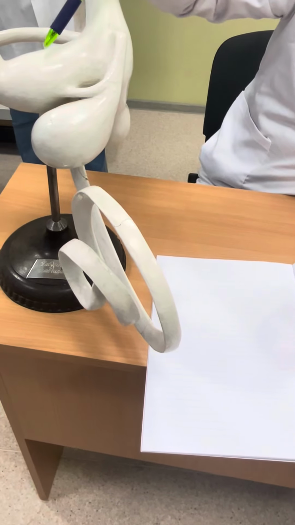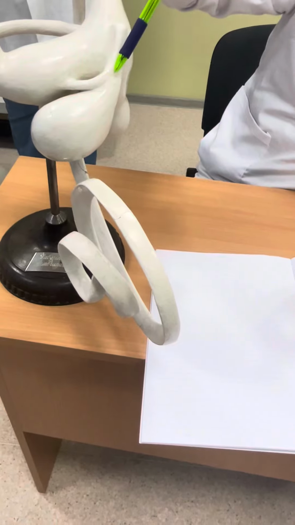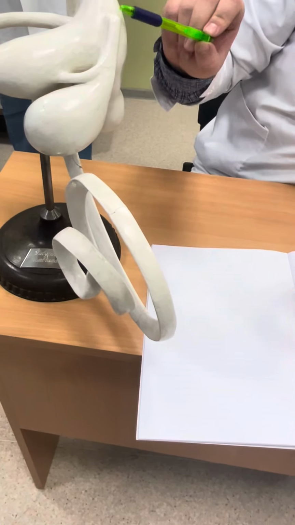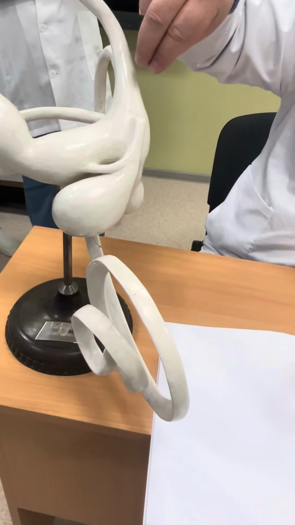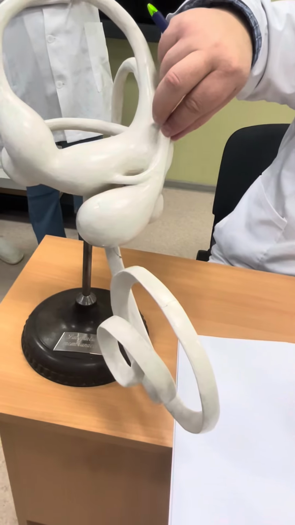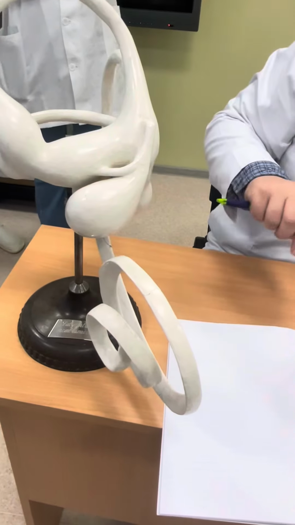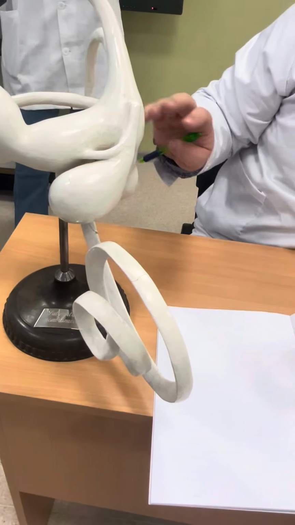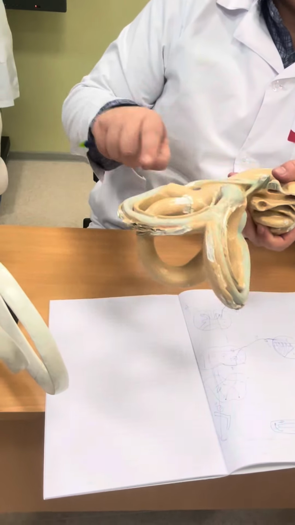And now, utriculus and sacculus are joined together with the help of ductus utriculosaccularis, and this duct continues to the endolymphatic duct. Here it is absent, it should be a continuation, and this endolymphatic duct, ductus endolymphaticus, opens into saccus endolymphaticus. That is membranous labyrinth. Here it is bony labyrinth, and that is membranous.